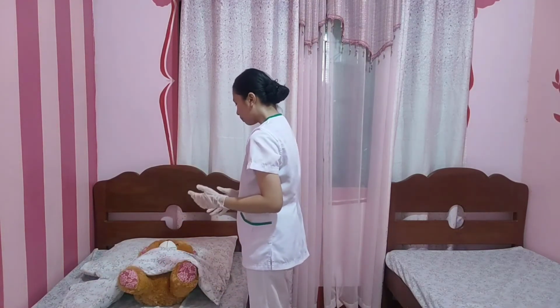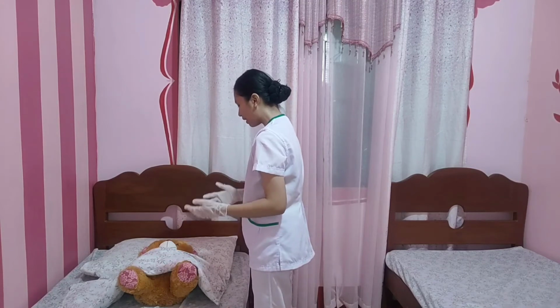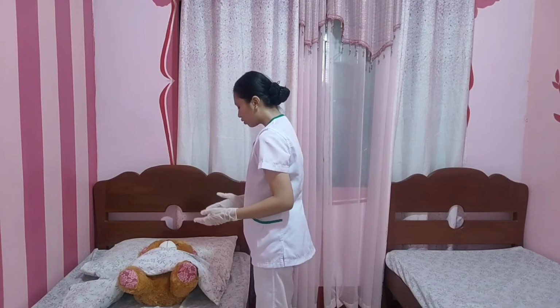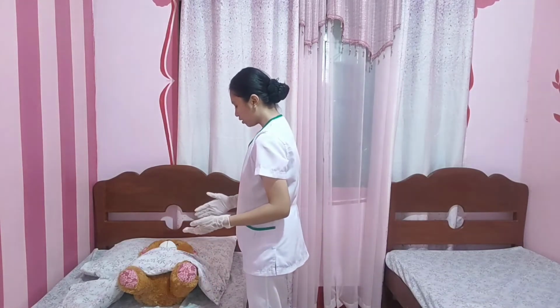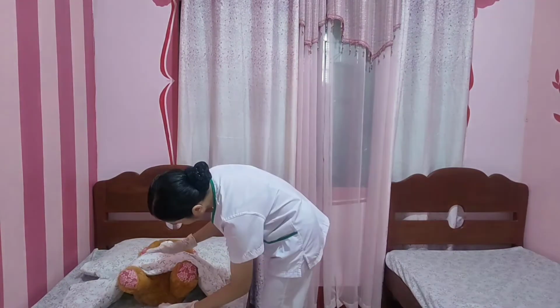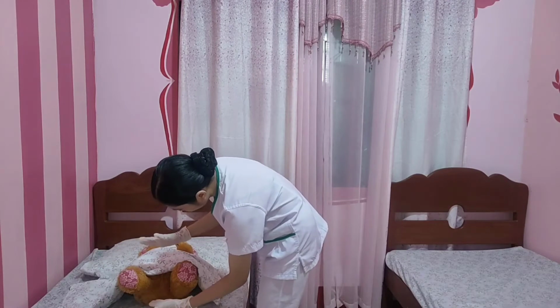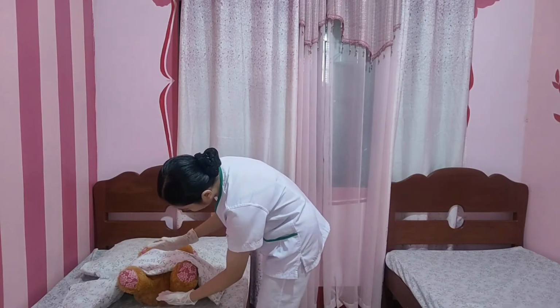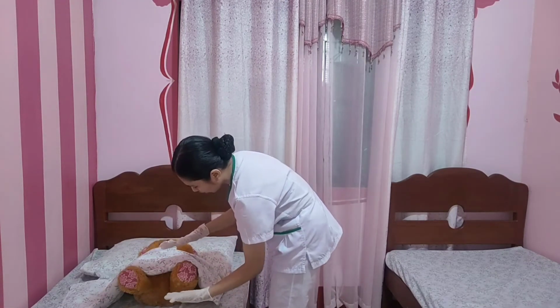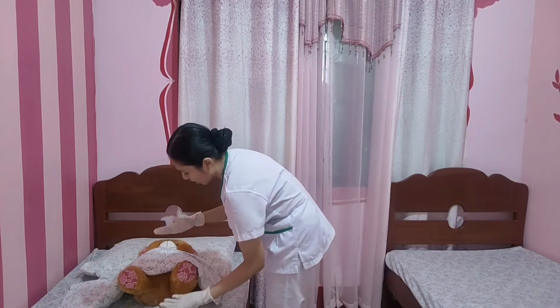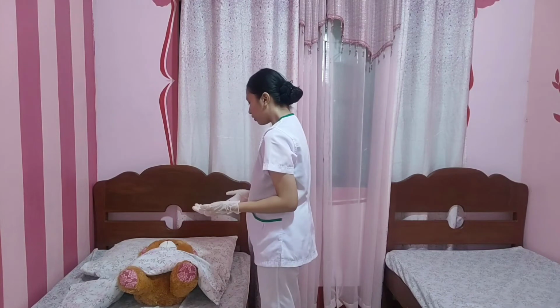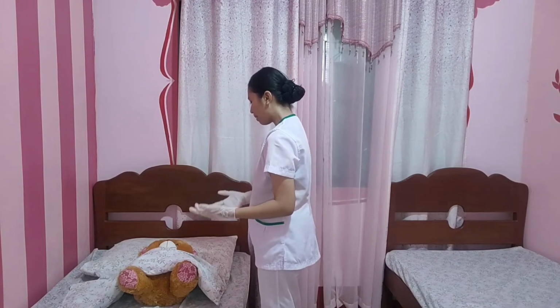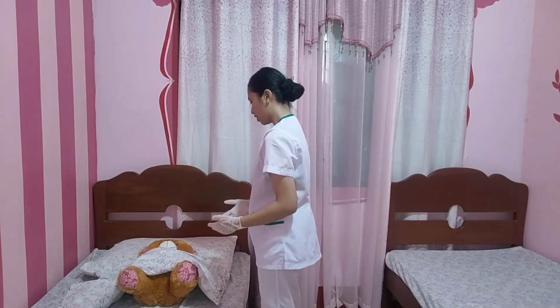Sir, can you please compress slightly your glans penis to inspect your urethral hiatus for any discharge? Okay, sir. Negative for swellings, inflammation, discharges, and any foul odor. Overall, there's no presence of abnormalities upon inspection.